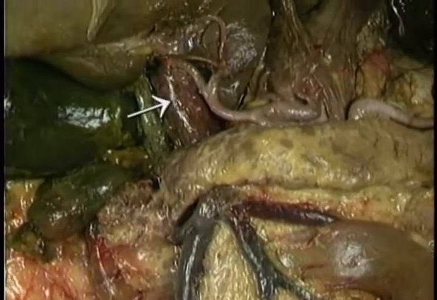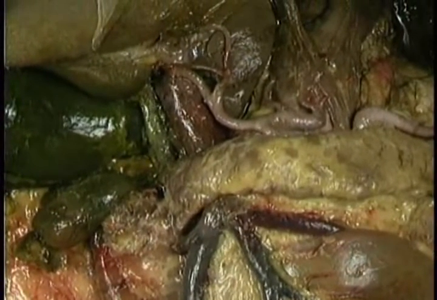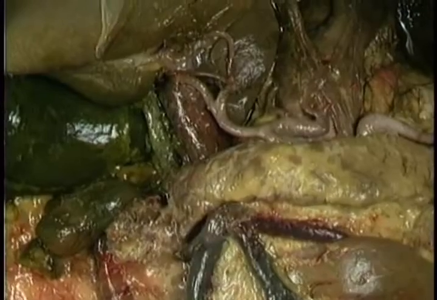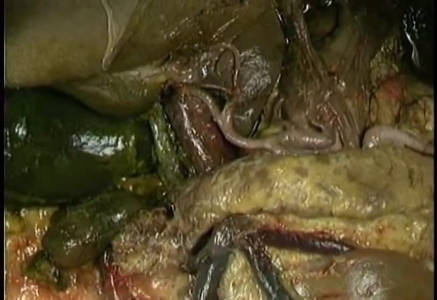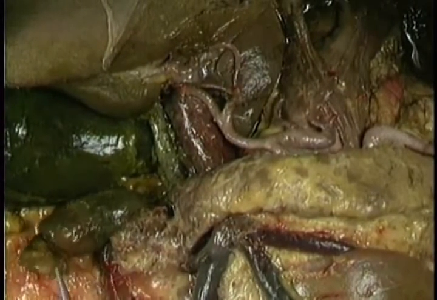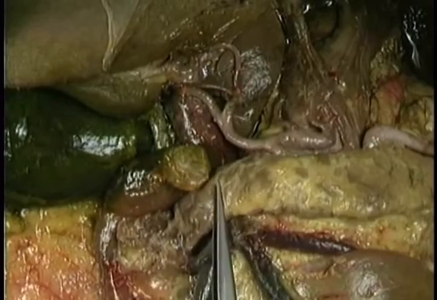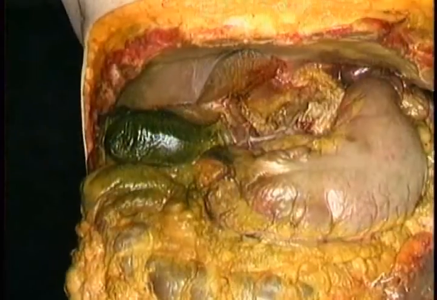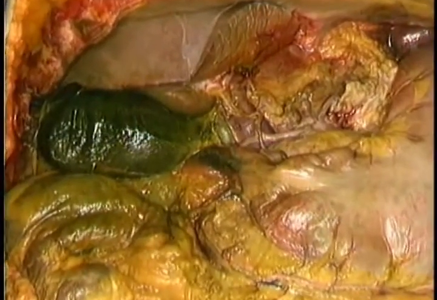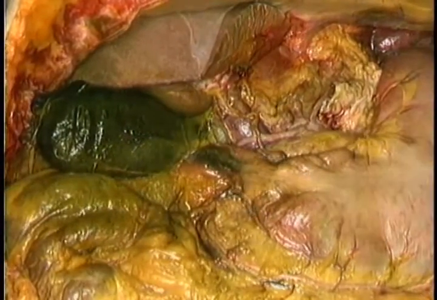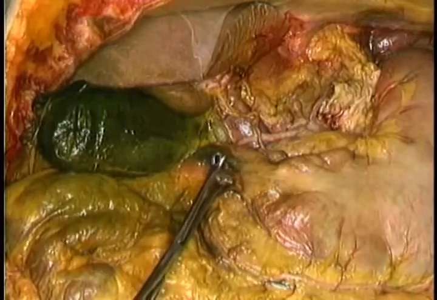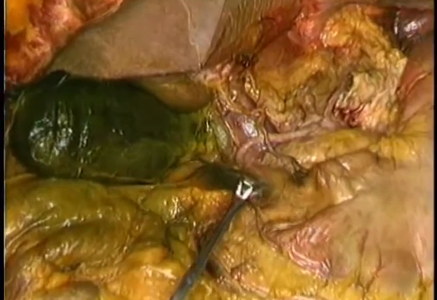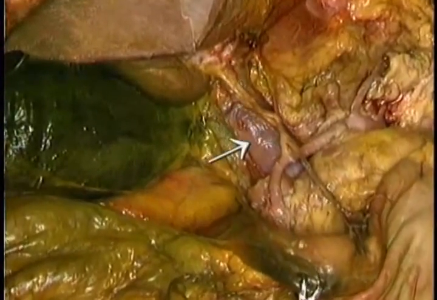Here's the portal vein emerging from behind the neck of the pancreas and running up and to the right towards the liver. It runs behind the first part of the duodenum, which goes here. Let's see that again at an earlier stage of the dissection. Here's the pylorus. Here's the first part of the duodenum. We'll pull it downward. Here's the portal vein.